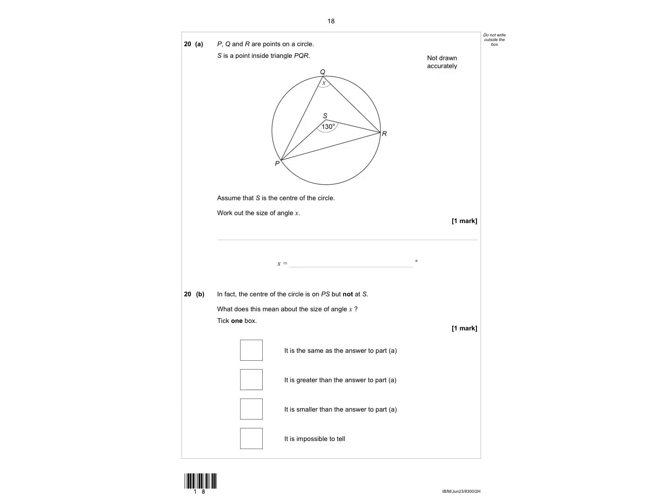Question 20, all about circle theorems. Assume that S is the centre of the circle, work out the size of angle X. So angle X and 130 degrees are subtended by the same chord PR. The angle at the centre is double the angle at the circumference, so X is equal to 130 divided by 2, so X is 65 degrees.